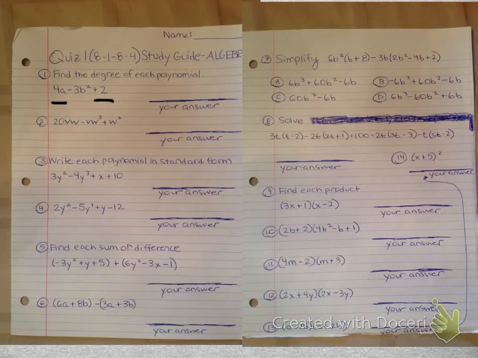The next two, numbers 3 and 4, you're asked to write each polynomial in standard form. Standard form is also focusing on the exponents, and you need to order the exponents from greatest to least. So for number 3, you have a 2 with the first term, you have a 3 with the second term, the third term has a 1, and the fourth term is a number, so it's considered 0.